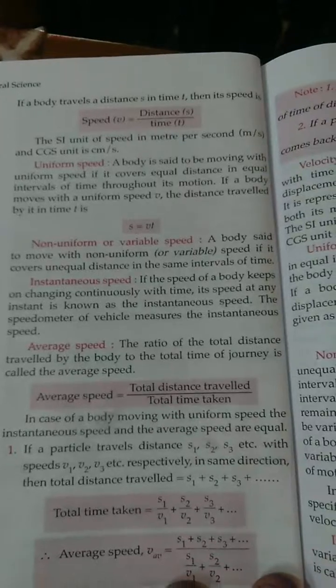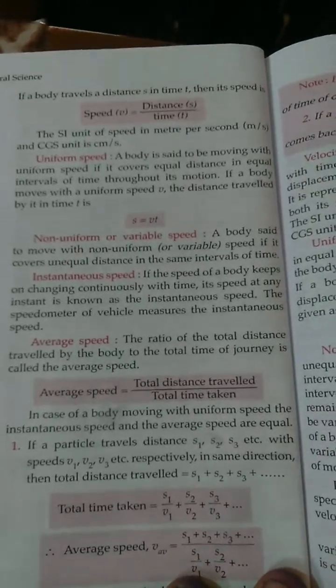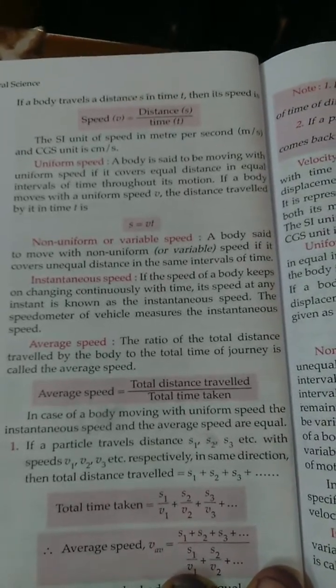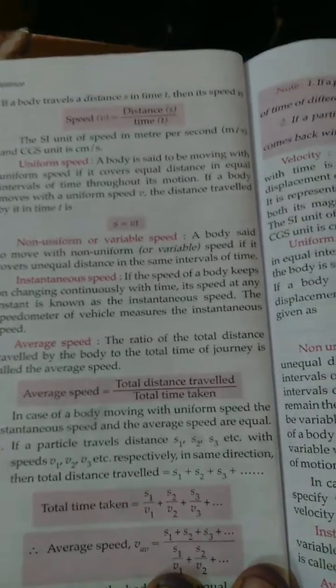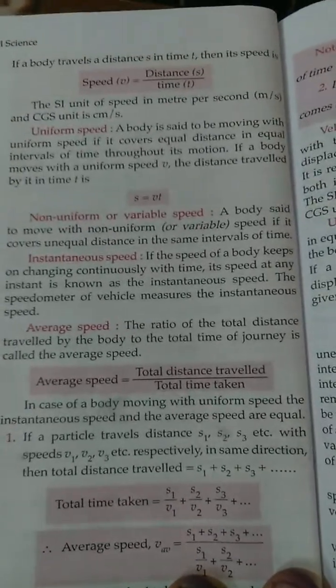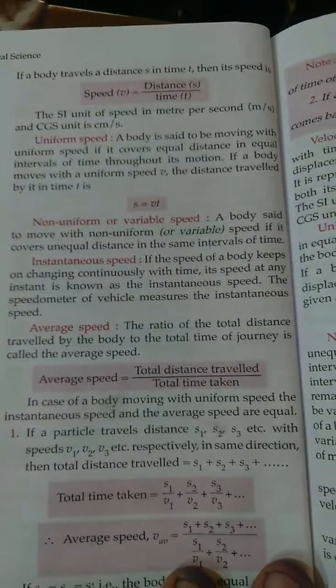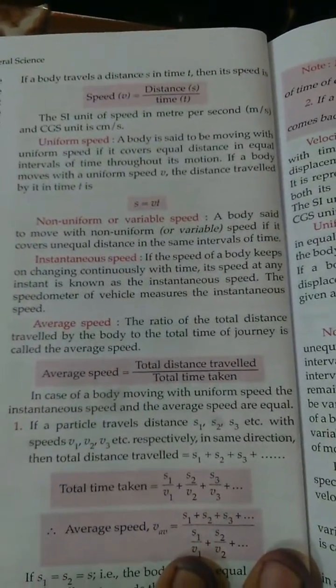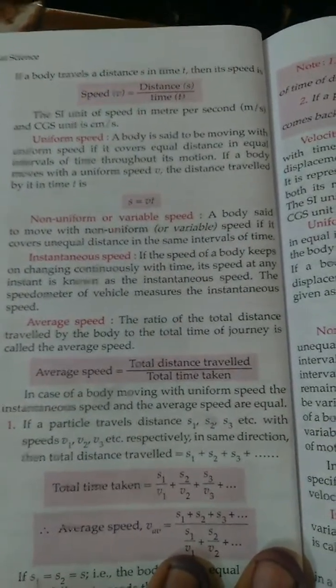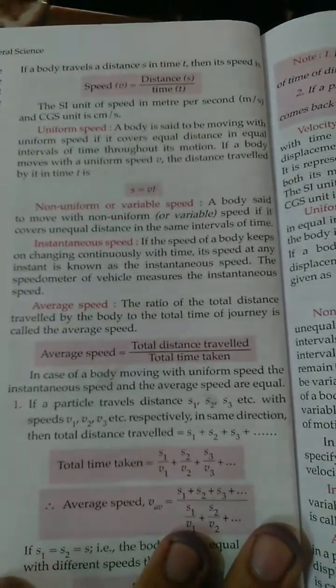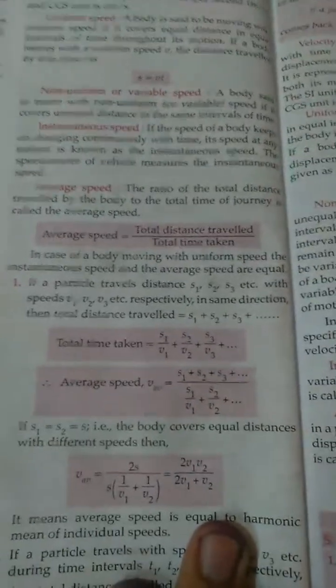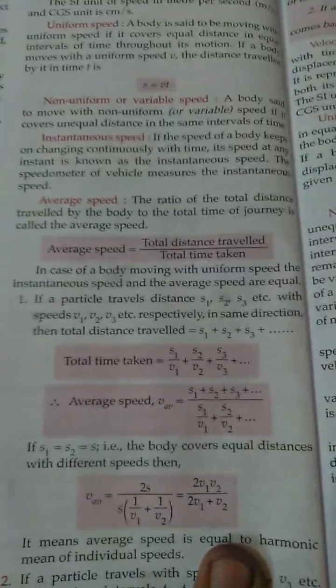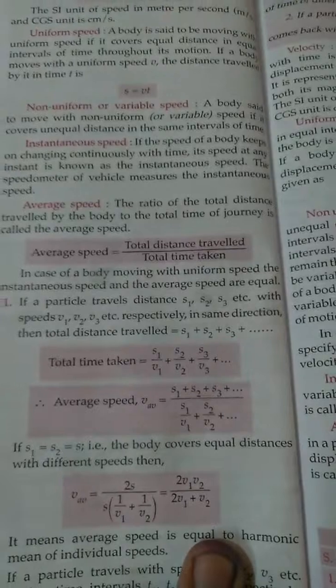Instantaneous speed. If the speed of a body keeps on changing continuously with time, its speed at any instant is known as the instantaneous speed. The speedometer of a vehicle measures the instantaneous speed. Average speed: the ratio of the total distance traveled by the body to the total time of journey is called the average speed. Average speed equals total distance traveled divided by total time taken. In case of a body moving with uniform speed, the instantaneous speed and the average speed are equal.